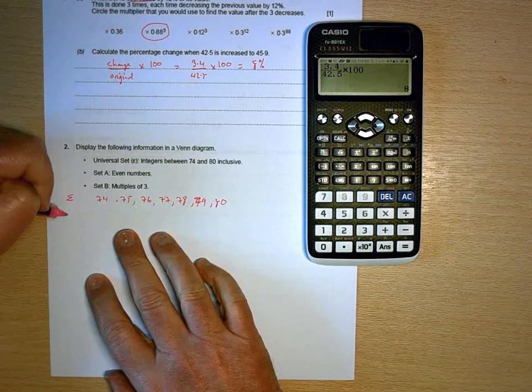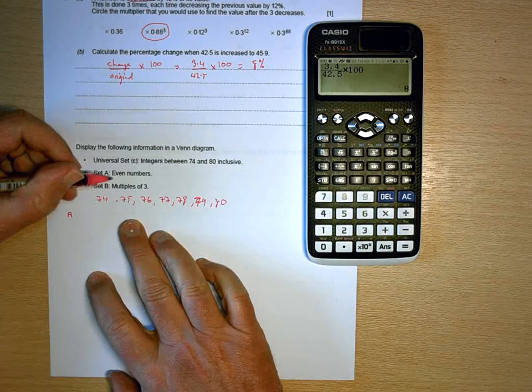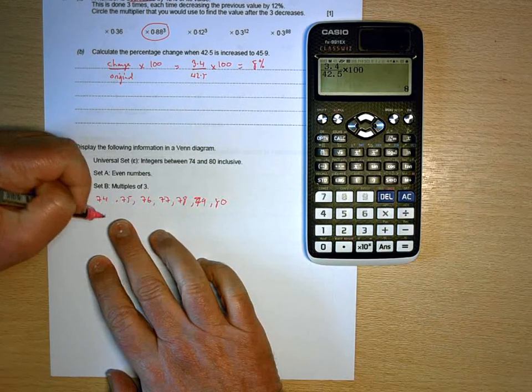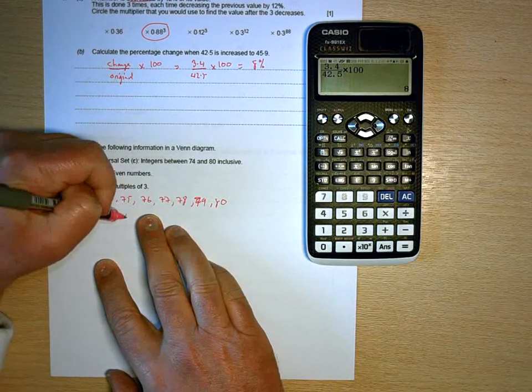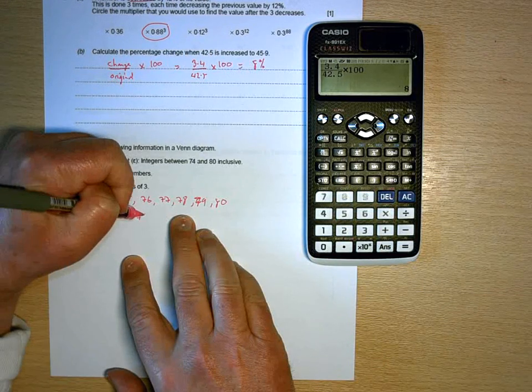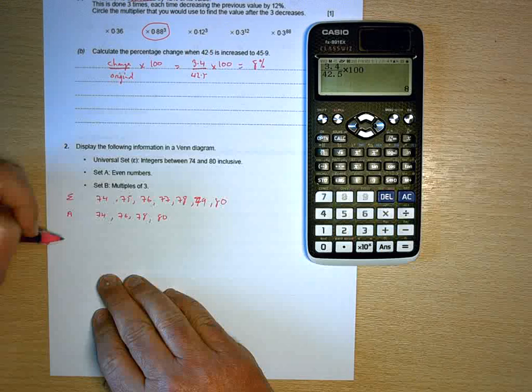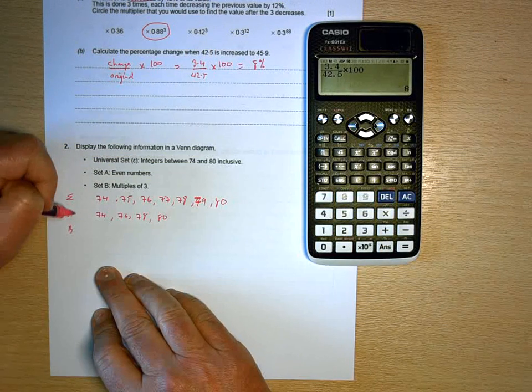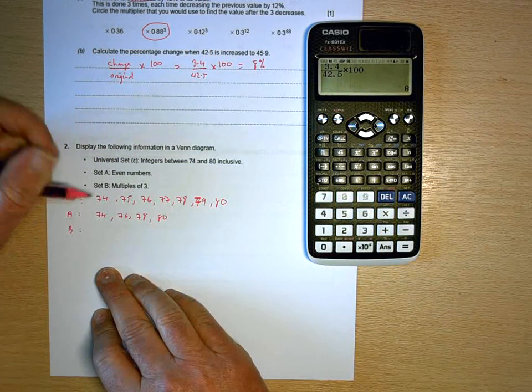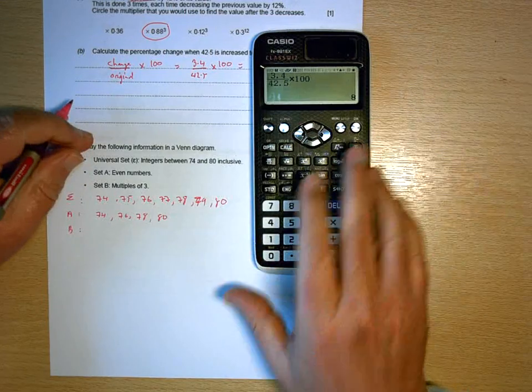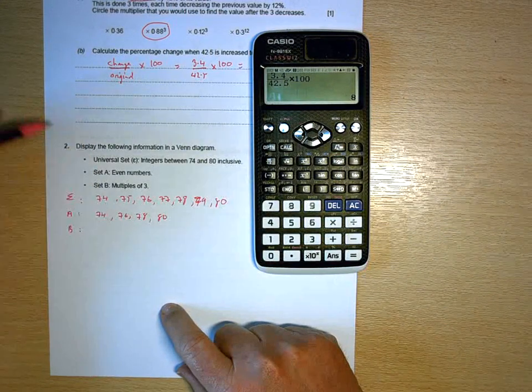The even numbers, so A will be 74, 76, 78 and 80, and the multiples of 3, well, we can check those just by dividing each of those by 3.